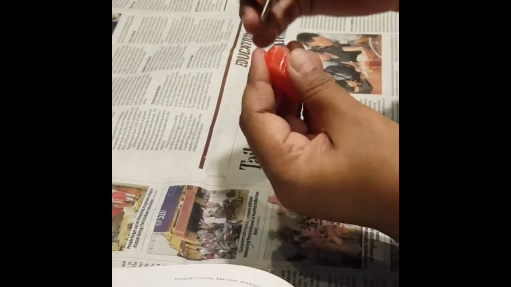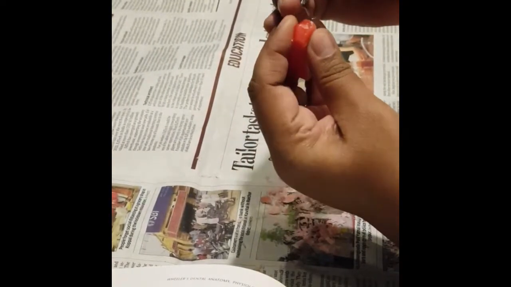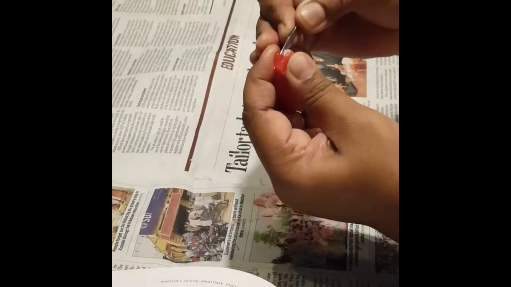So the larger part, from the midline, we'll try to make one incline.